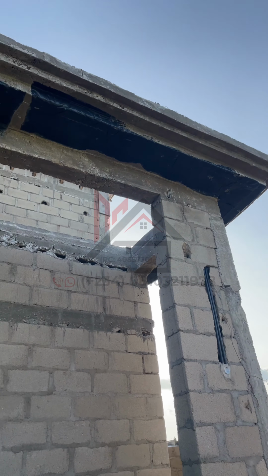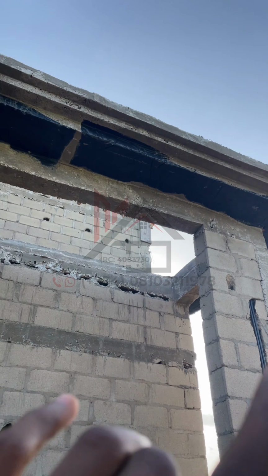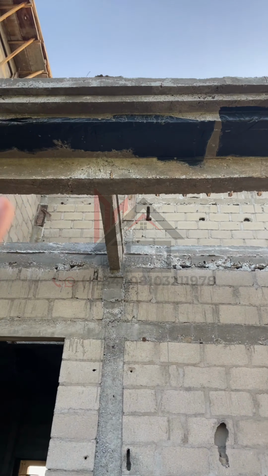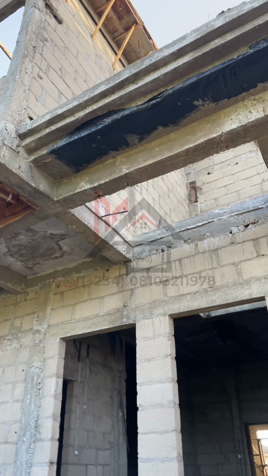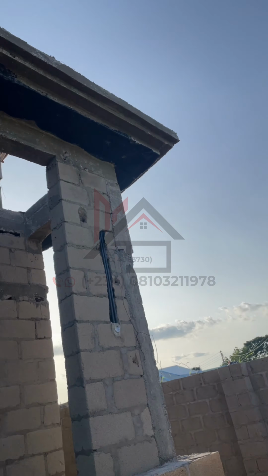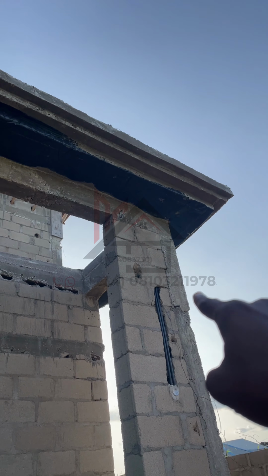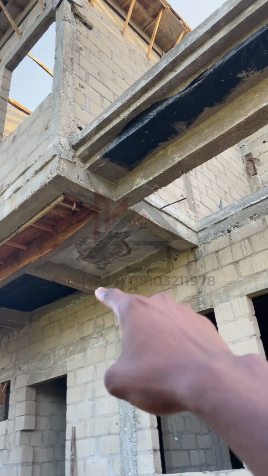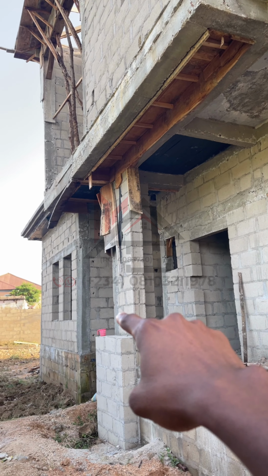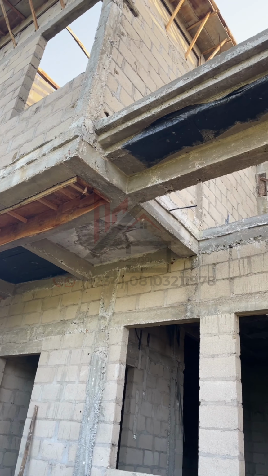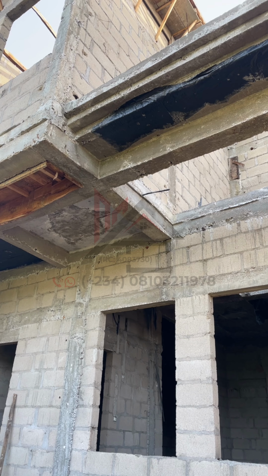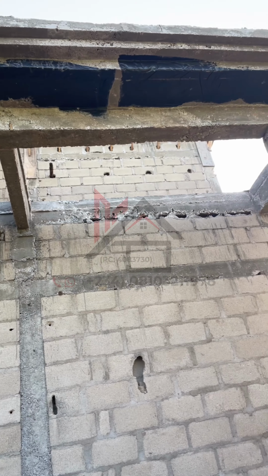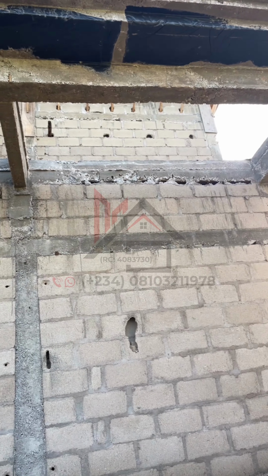So the second method is reducing the span. Reducing the span of this beam. Remember, this beam is spanning from this column support to that column support. So dividing this span into several spans.